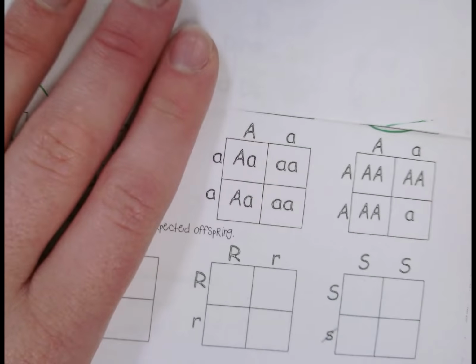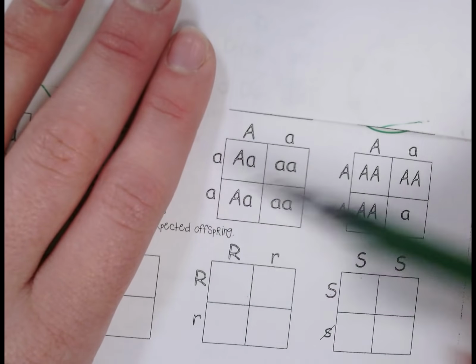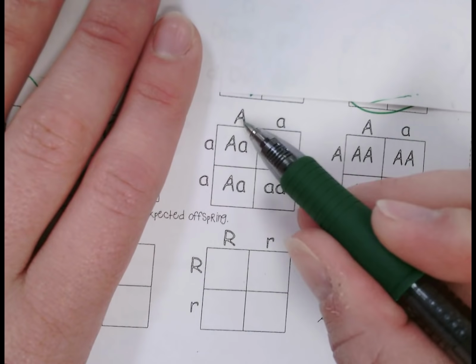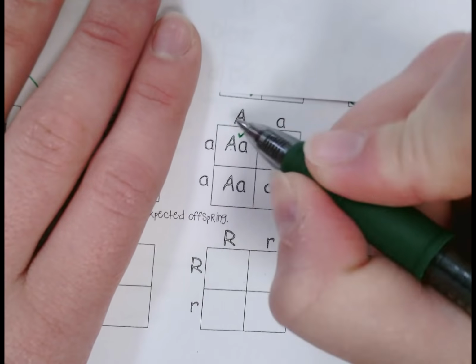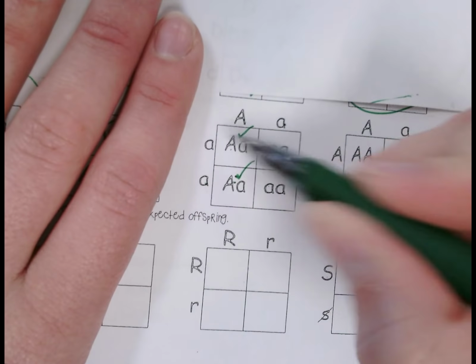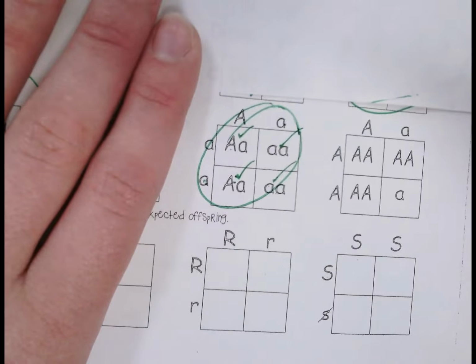Okay, looking at this one. We have a heterozygous crossed with a homozygous recessive. That's why they have the 2 little a's. So look at this. We have big A, little a. That one checks out. Big A, little a. That one checks out. We have little a, that checks out. Little a, that checks out. Oh, perfect. That's another one that's correct.